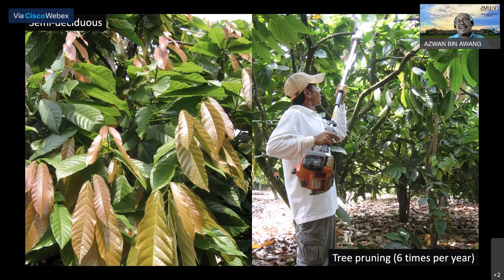Some people think that the more leaves, the better, but not necessarily. If you have more leaves, sometimes the humidity around the plants increases. This will invite pathogens or become a shelter for insects, so we don't want this. So the cacao, the cocoa tree, needs to be pruned occasionally. Well, sometimes 6 times, right?